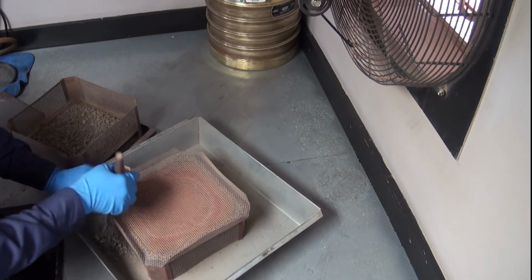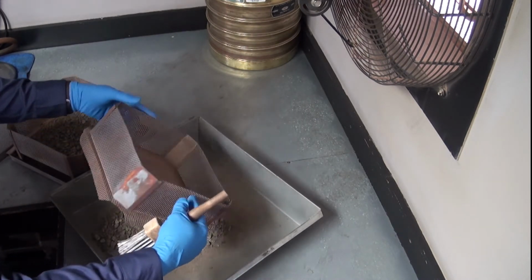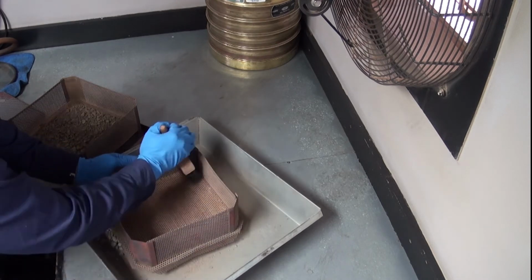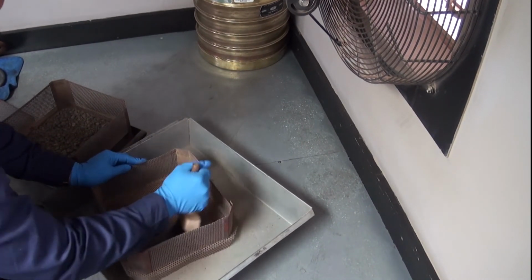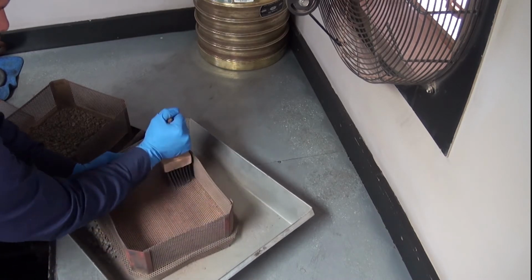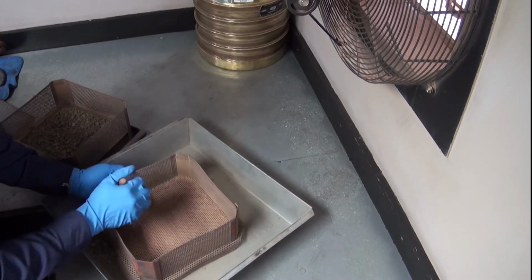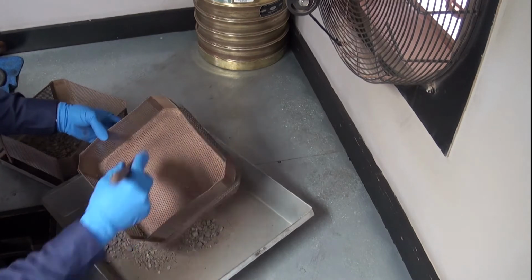Now you can see he's got a wire brush on this material. He's taking his time to clean it out with a very stiff wire brush, making sure he's getting it all cleaned out, his entire gradation sample. You can see he's putting quite a bit of force on this as he's cleaning these baskets out.